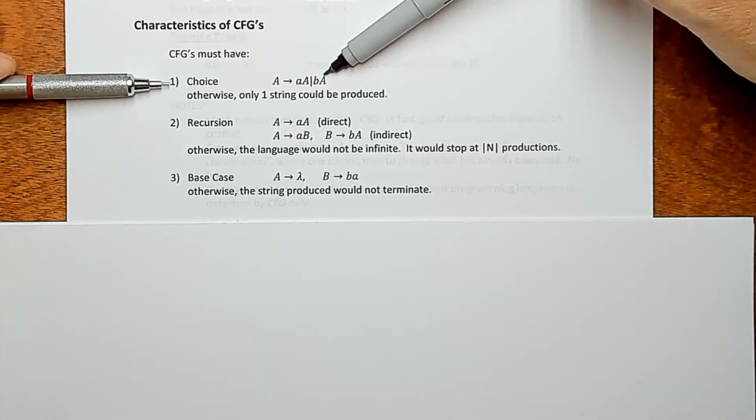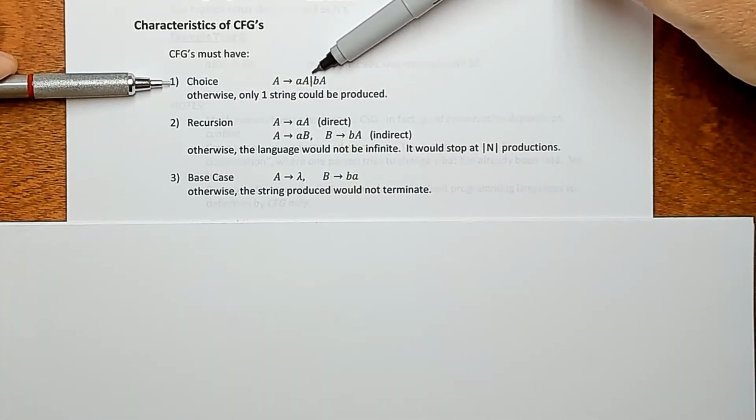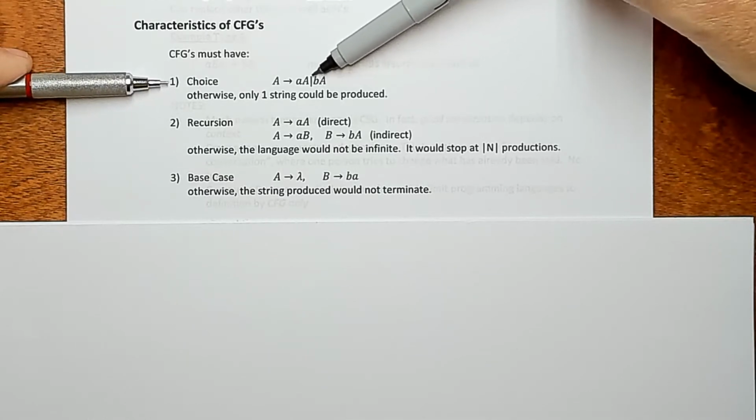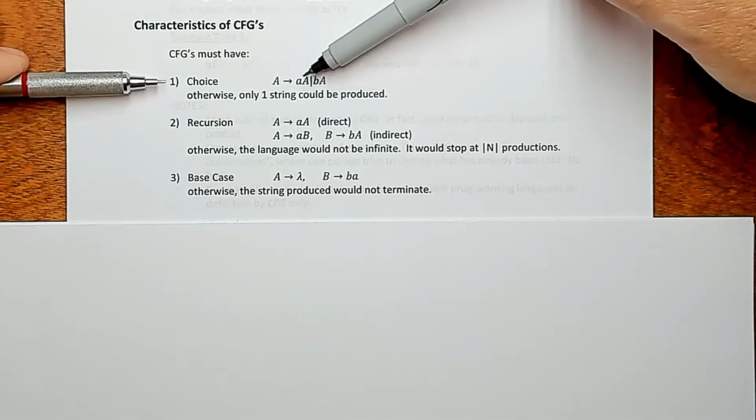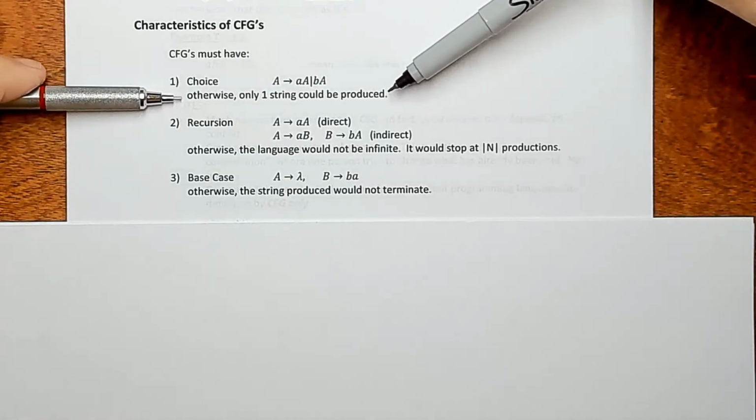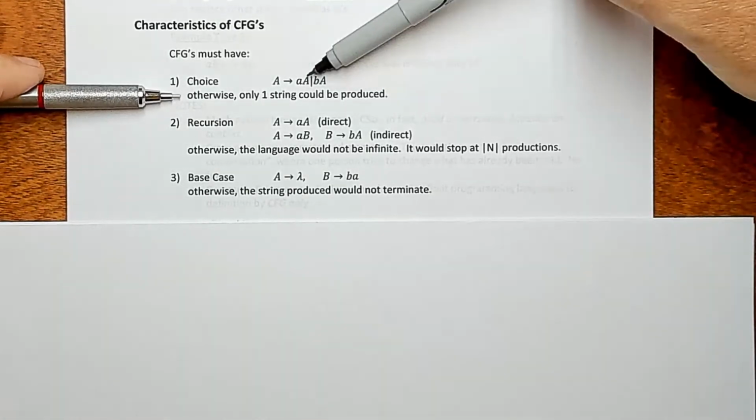Remember the Matrix? In the Matrix, Neo, they were asking him about choice and free will, and he says, yeah, I like what did he say? I don't like to think that my future is predetermined, or something like that, right? He believed in choice. Otherwise, the future is predetermined, right? So you have to have choice. Otherwise, there's only one thing you could say all the time. So you have to have choice.